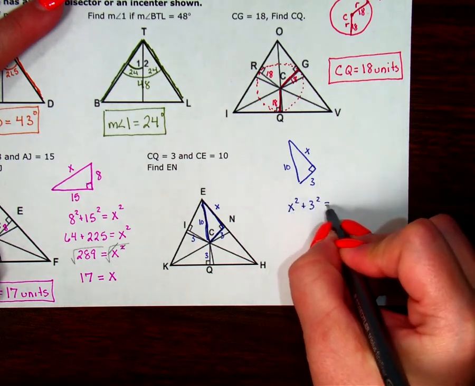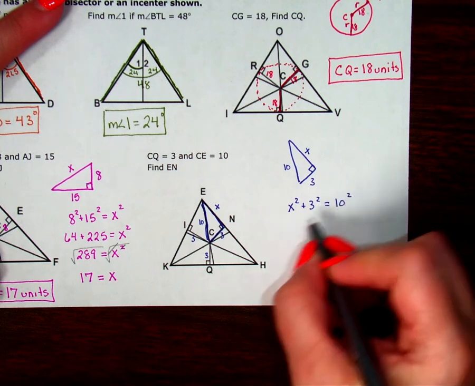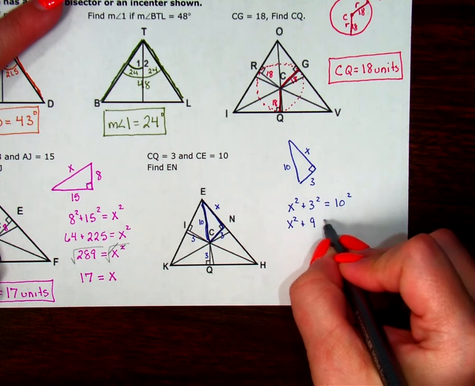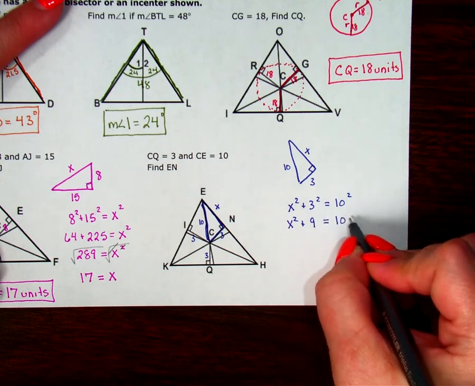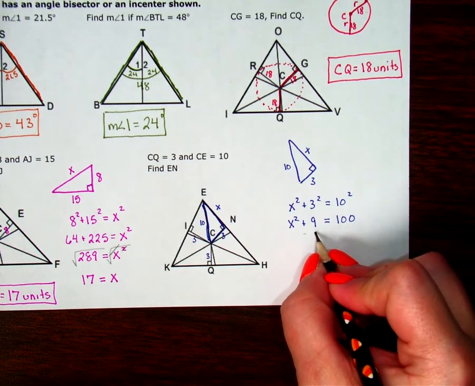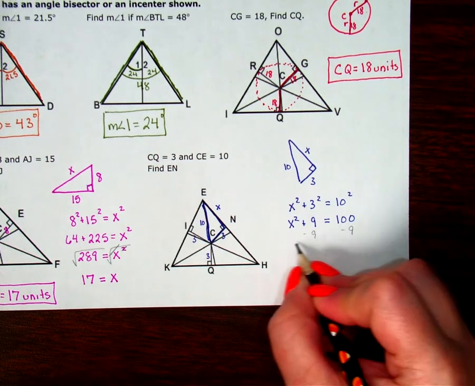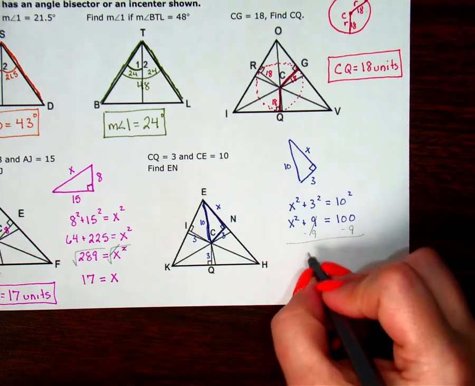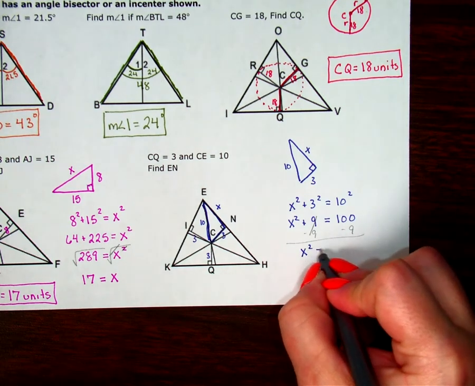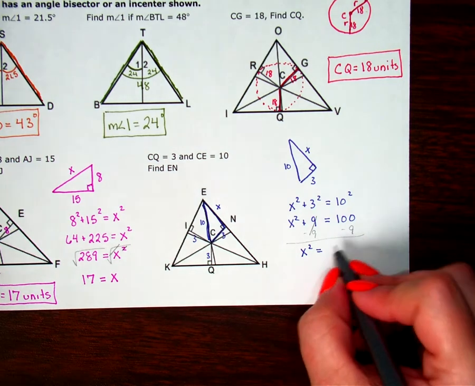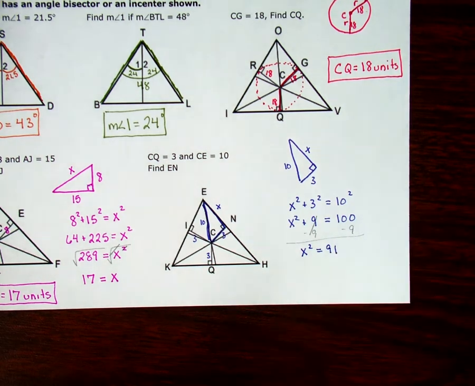I'm going to use my subtraction property of equality to get x squared plus 0, which is just x squared, equals 91. And again, I don't want x squared. I want just x, so I'm going to unsquare it by square rooting. And my square and square root cancel out, so I end up with just an x on the left side.